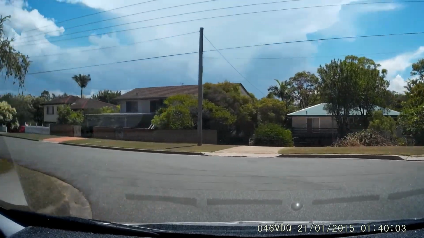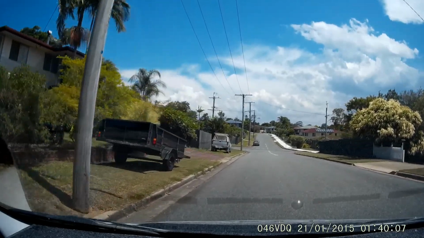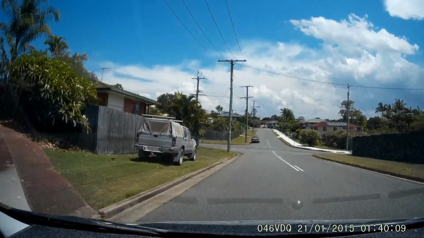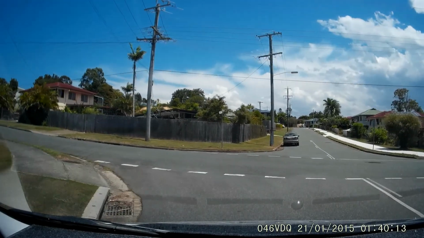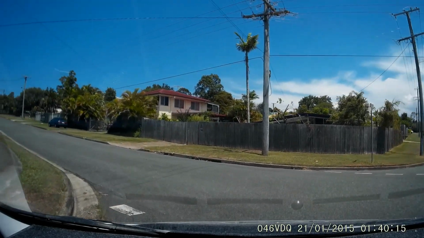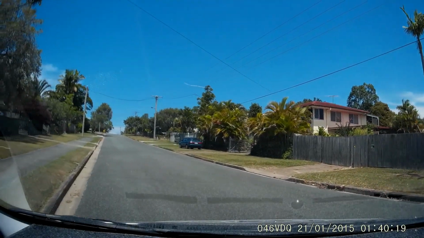Same here, hugging that left-hand corner as we come around, staying out of the way of any potential traffic coming the other way. Again, another left-hand corner. Come up to the give-way line. Have a good look to the right, make sure no one's coming, and then into the traffic flow.